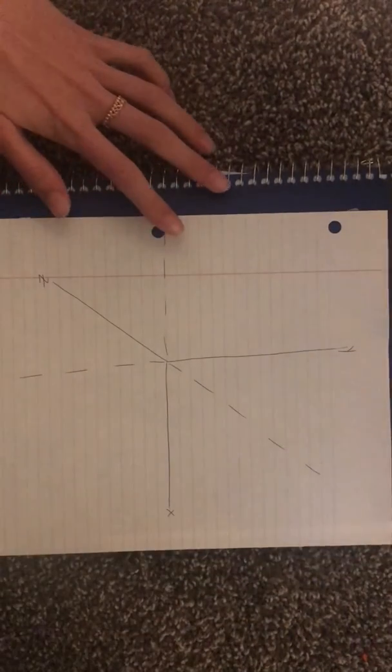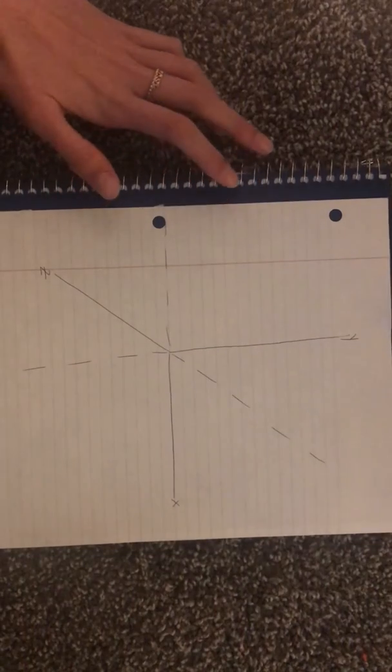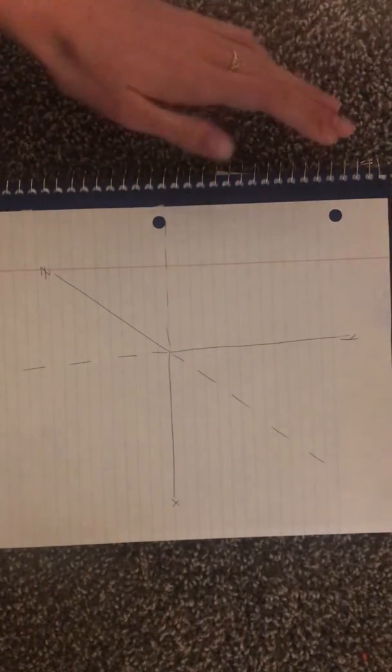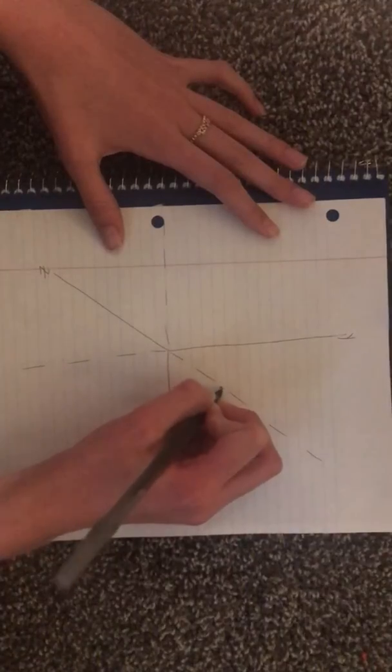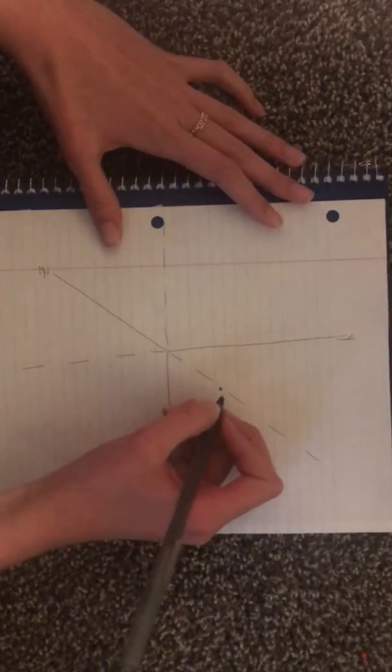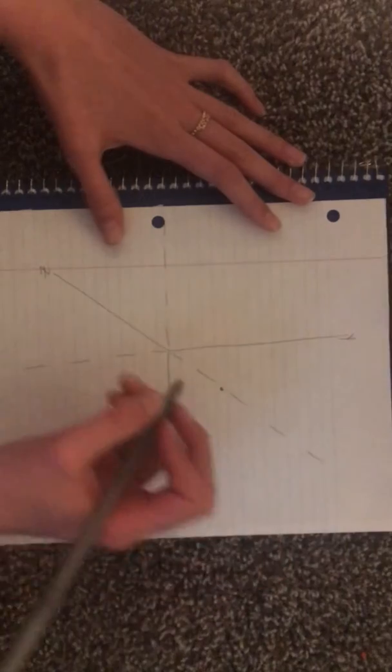So for example, let's solve for a magnetic force. Say that there is a positive charge with a velocity vector in the negative z direction and a magnetic field in the negative x direction.